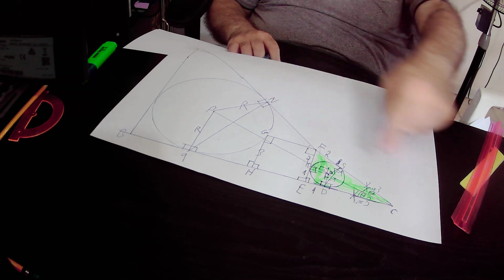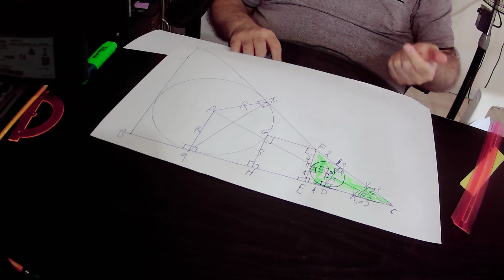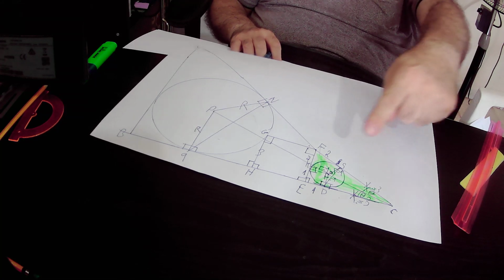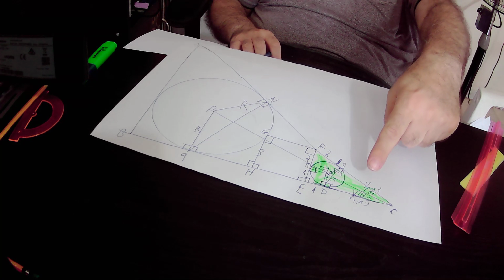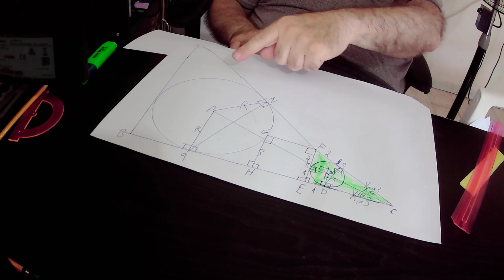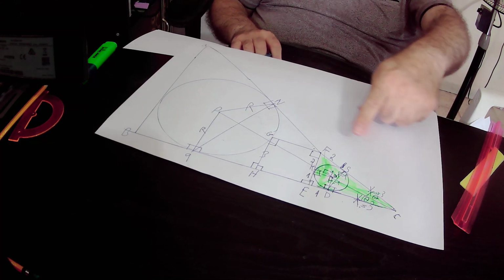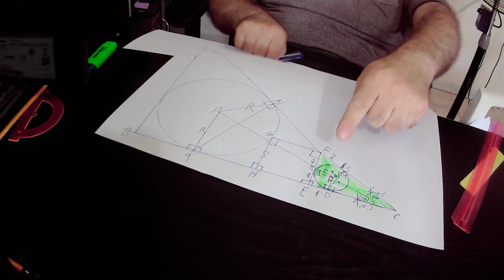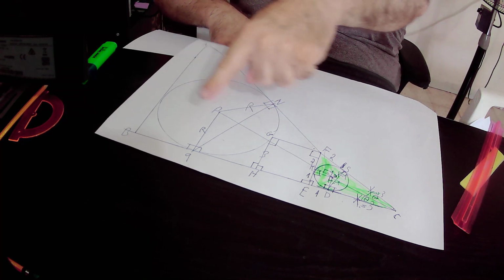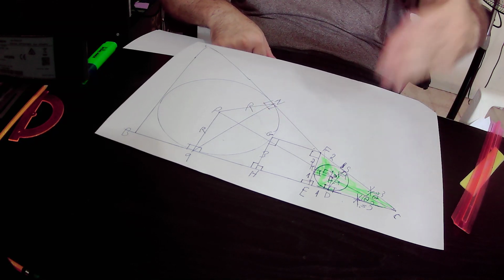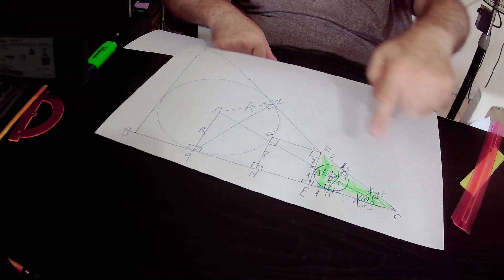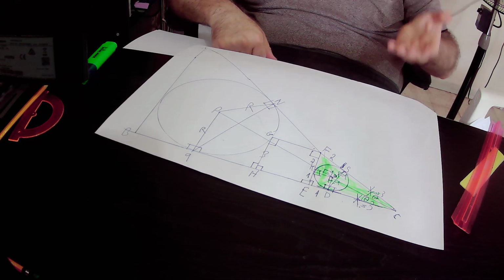If C, O, P are not located on the same straight line, it means that angle OCD, which is equal to theta, will not be equal to angle PCB because they have a common leg. CD and BC are a common leg, while the second legs of those two angles are not located on the same straight line.